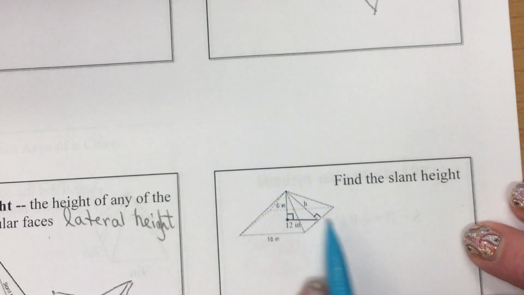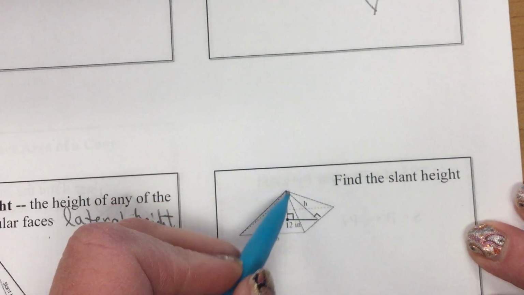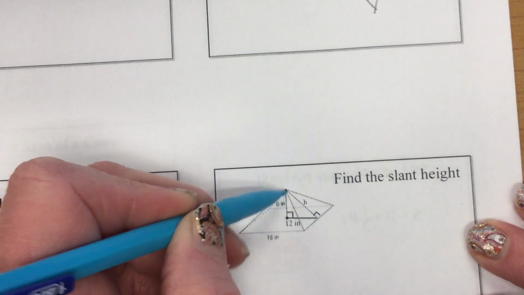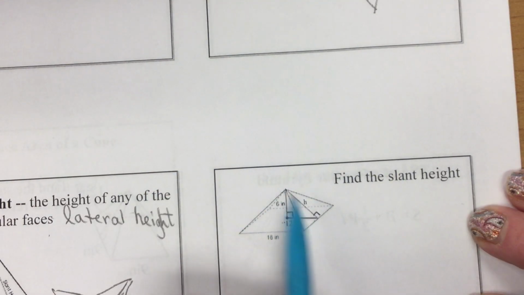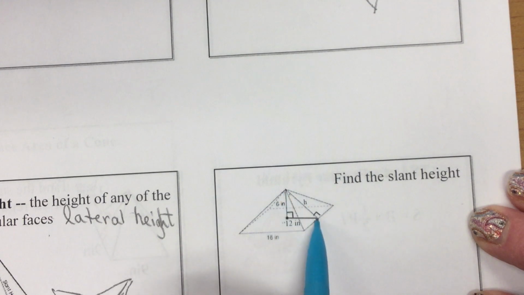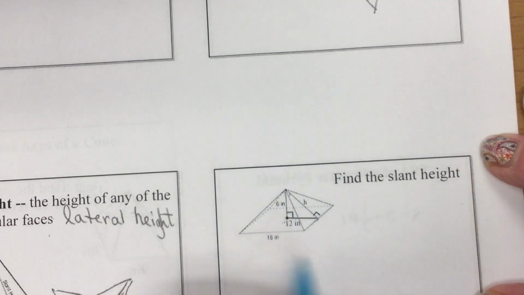To find slant height, if we know the actual height of that pyramid and this distance, how would we find that slant height? Pythagorean theorem.